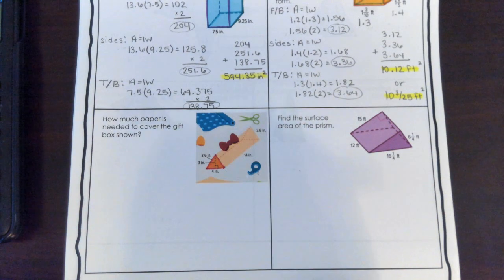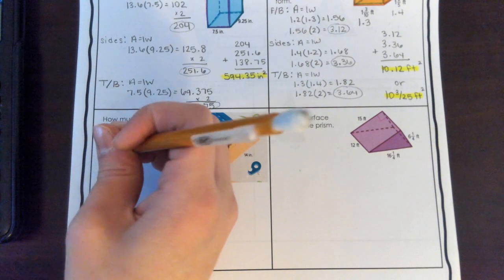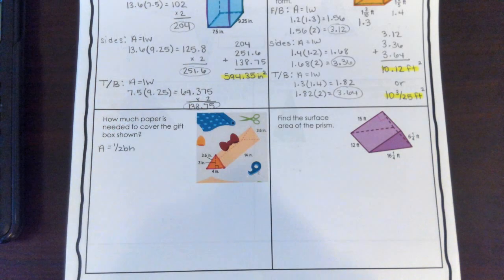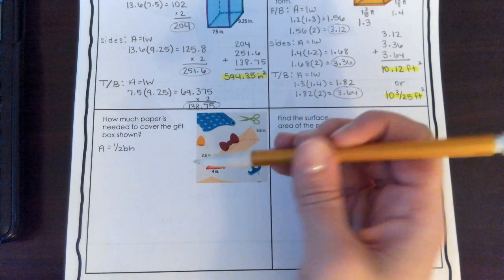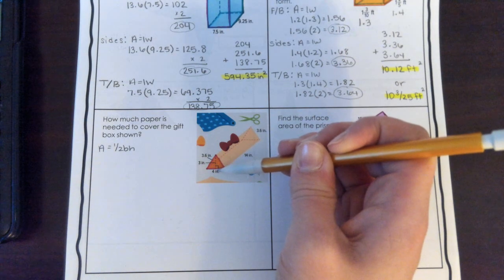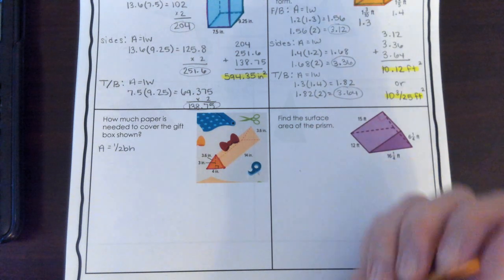With triangles, we have a different formula, and that is 1/2 base times height. Keep in mind the height has to make a right angle. So we have the base as 4, 3 is your height.